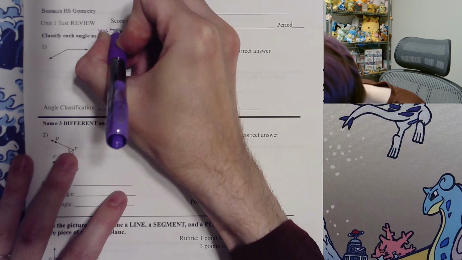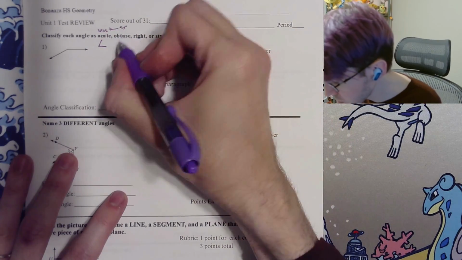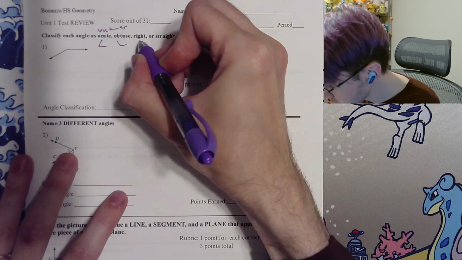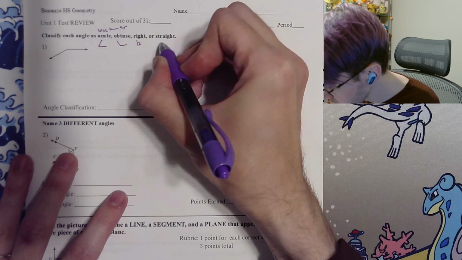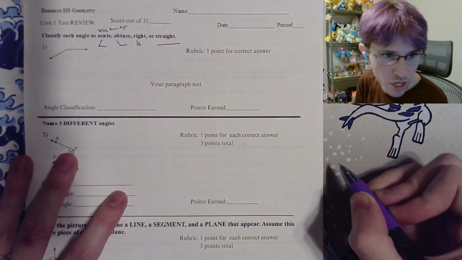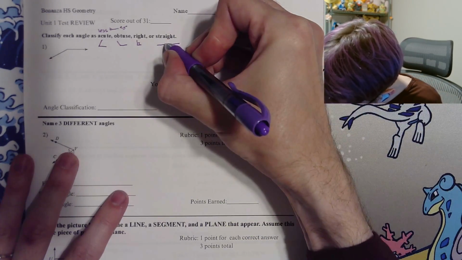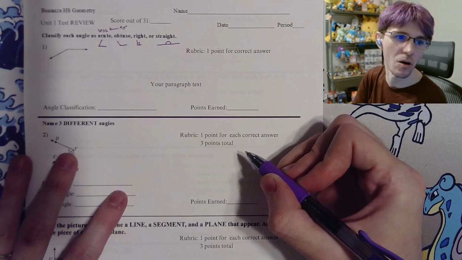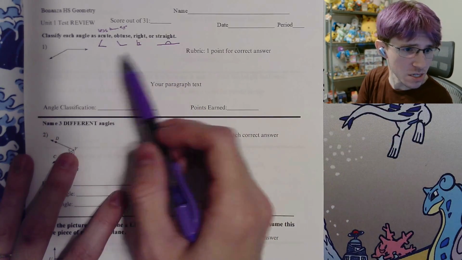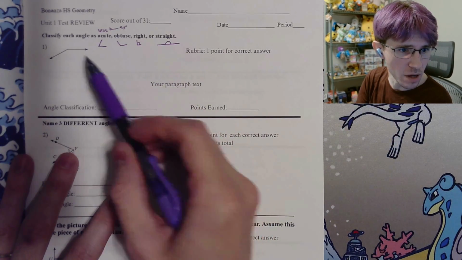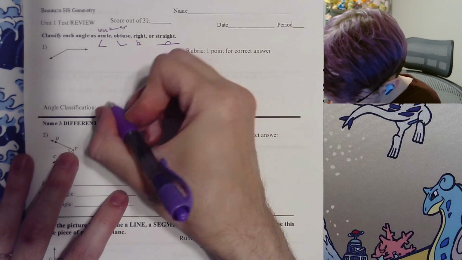I should write that maybe a little bit different. This one's going to be bigger than 90. This one's exactly 90. And then straight is, well, a straight line. Typically it is going to have a little tiny thing over it, but not always. So which one of these does it most closely represent? Well, that one's going to be our obtuse.